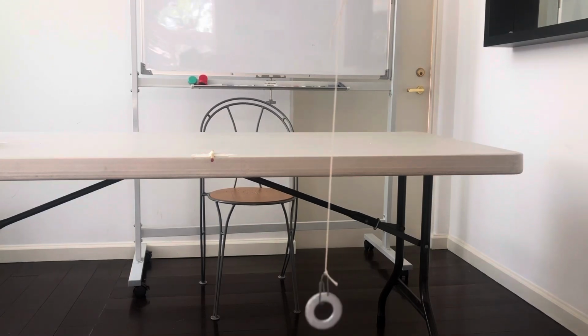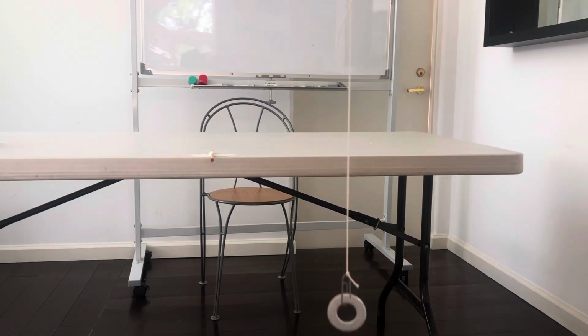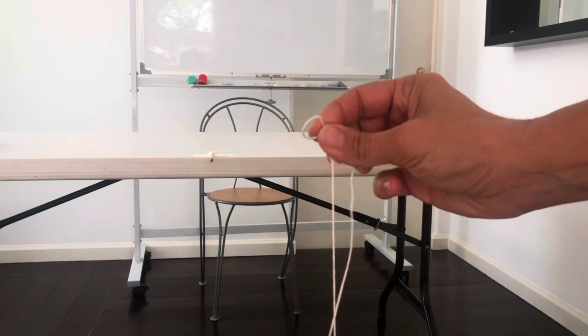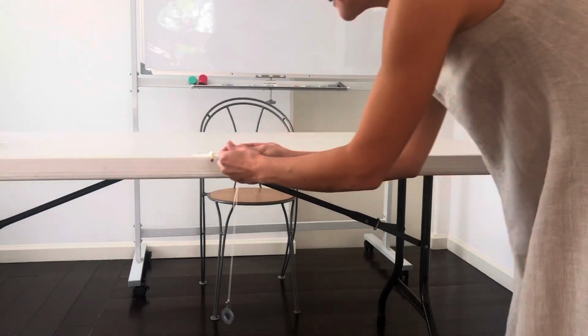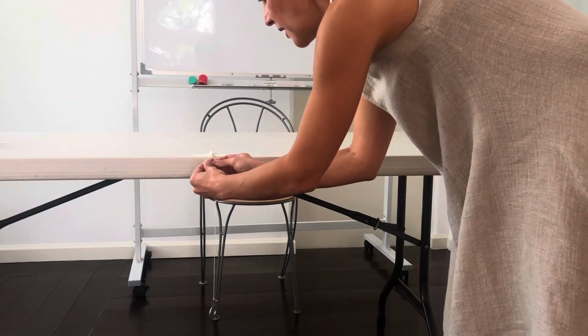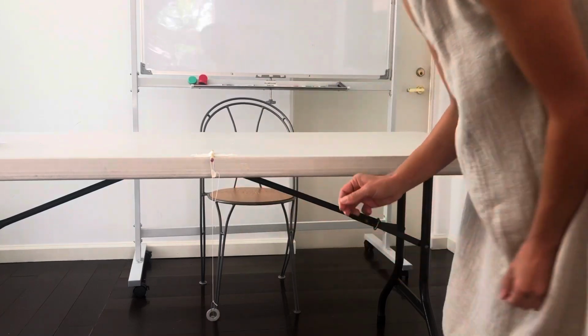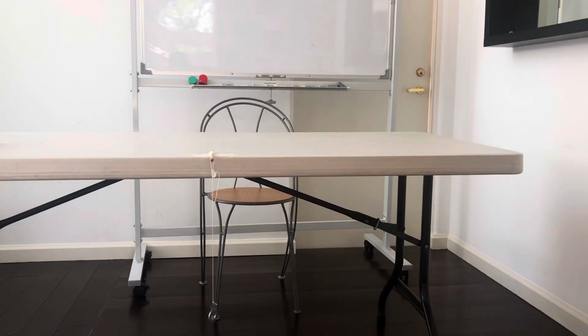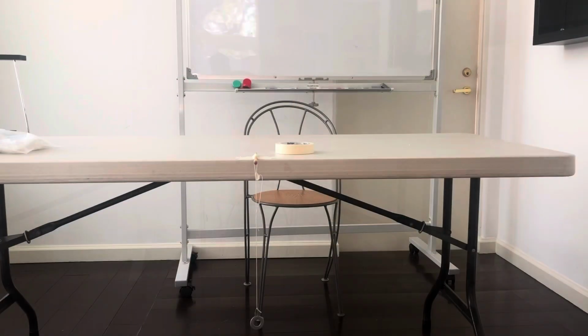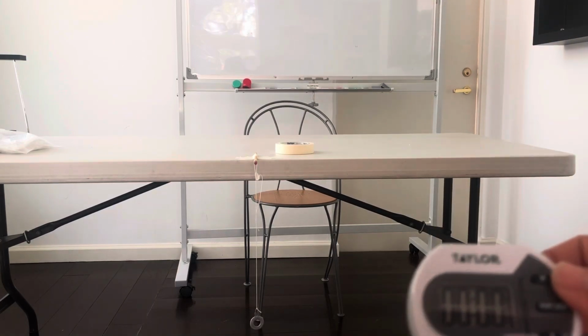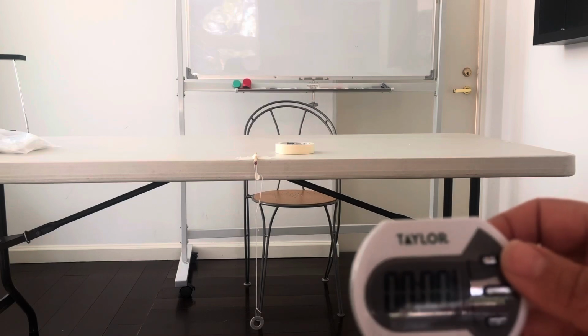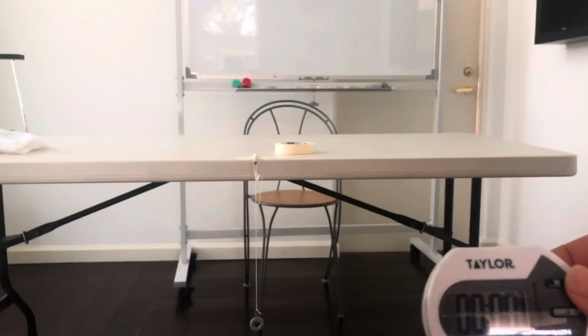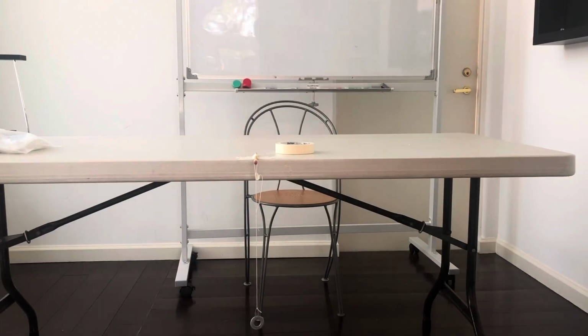Now that we have our pendulum assembled, you're going to take the top of the loop and you're going to place it onto the pencil like so. Now you will need a timer to help you time. Now that we have our pendulum on our pencil, you need to get your timer ready, and we're going to see how many swings this pendulum swings in 15 seconds.